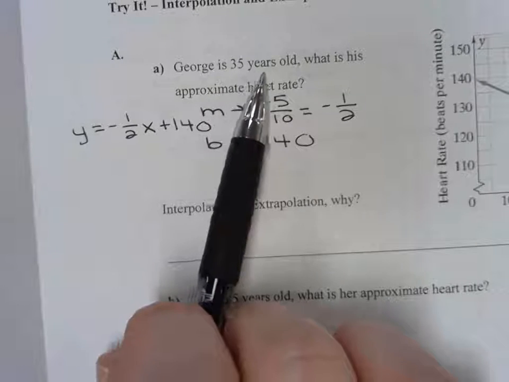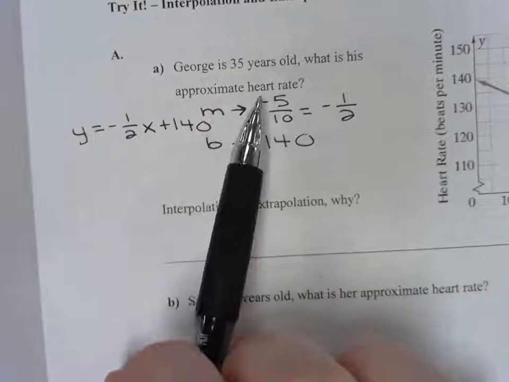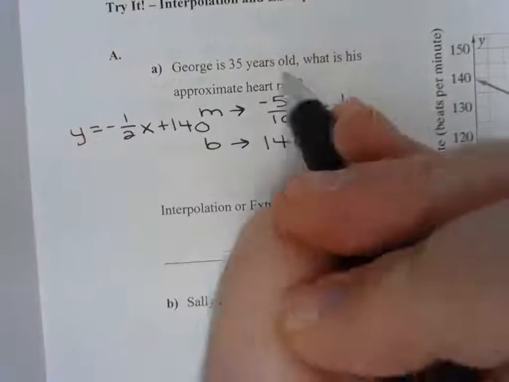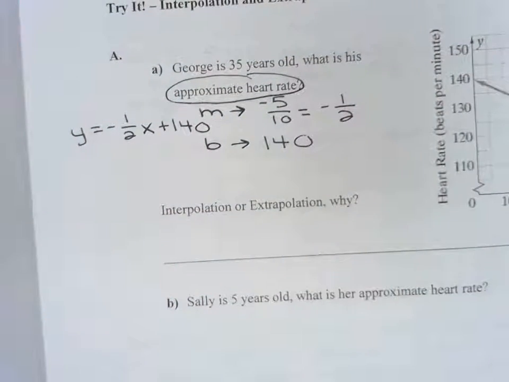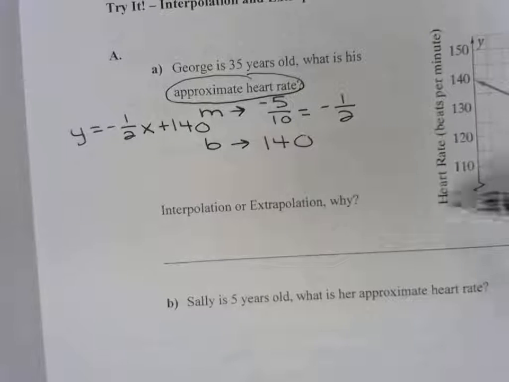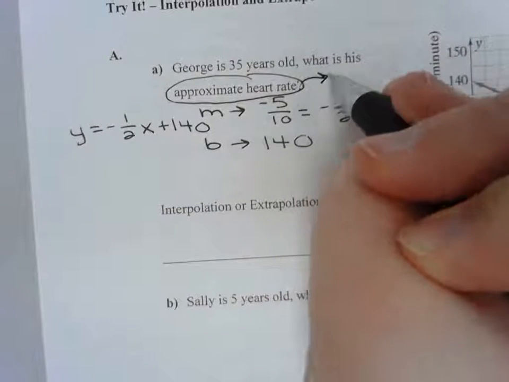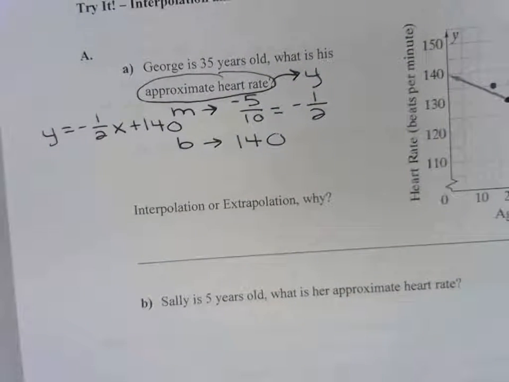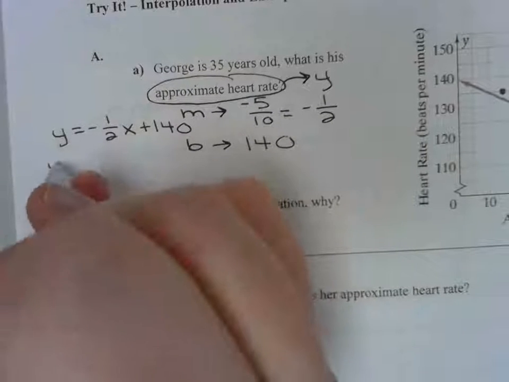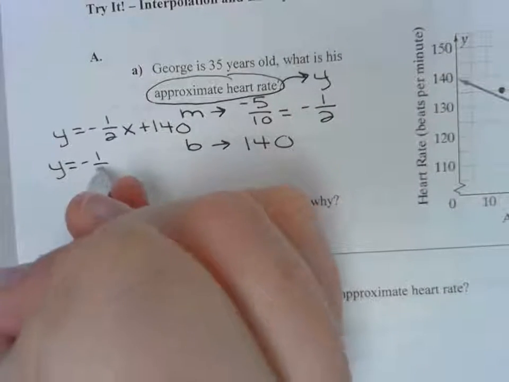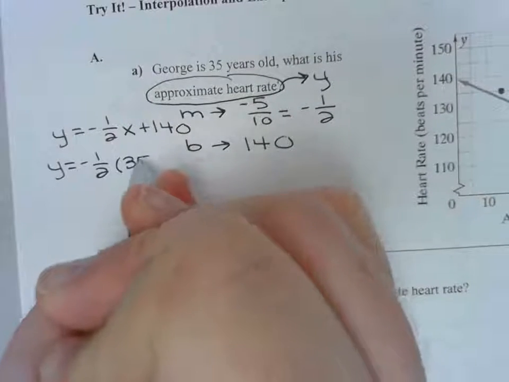George is 35 years old. What is his approximate heart rate? If I want to know his heart rate, what variable am I looking for? Look at your graph. Y is my heart rate, so I'm looking for my y variable. They give me his age, and what variable represented the age? X. So I'm going to do what with 35? Yep, plug in 35. Look at what each one represents.